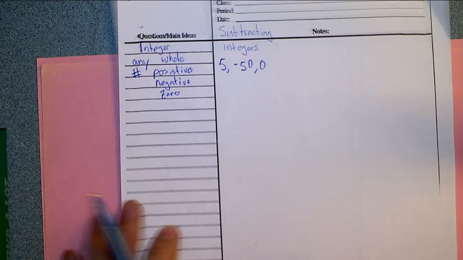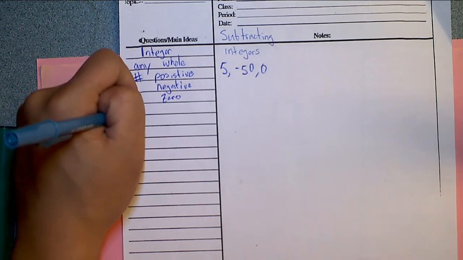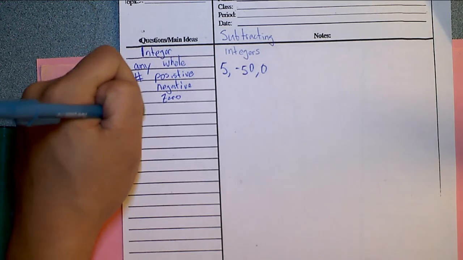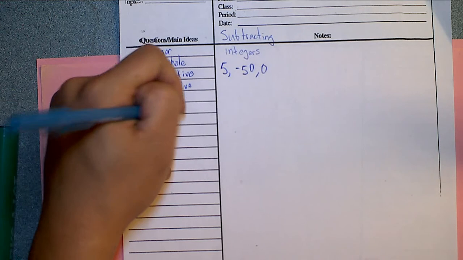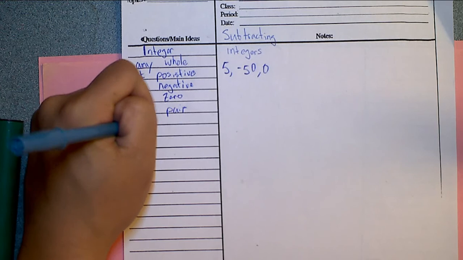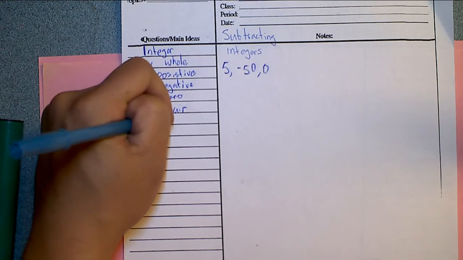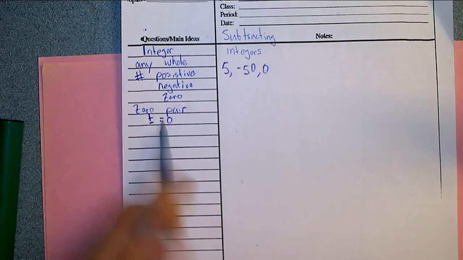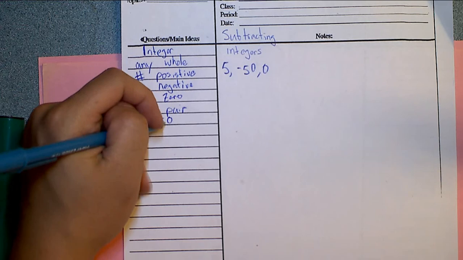Alright, the second word that we went over today for class was zero pair. So zero pair means when you have a positive and a negative and they cancel out to equal 0. So zero pair is a positive and a negative making 0.